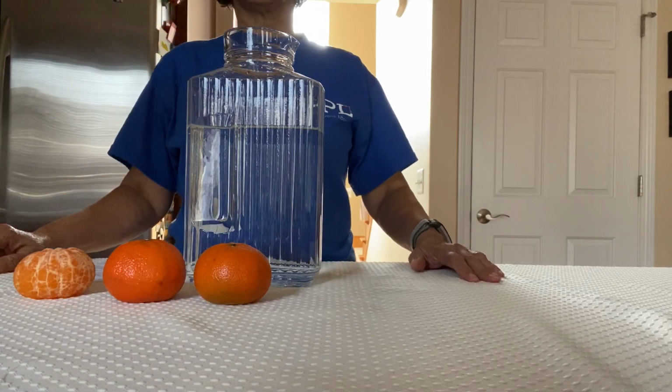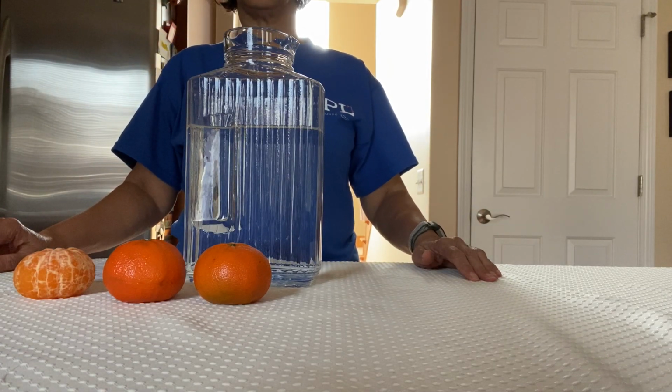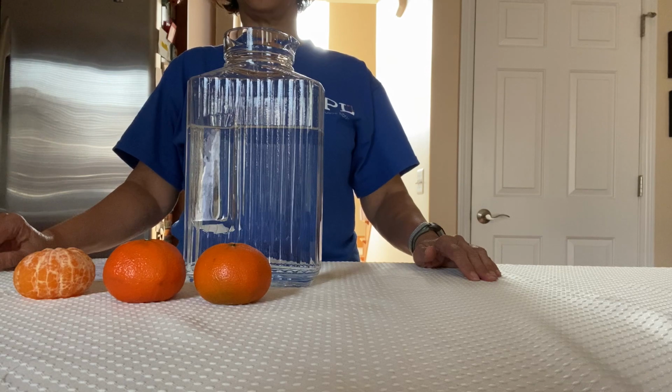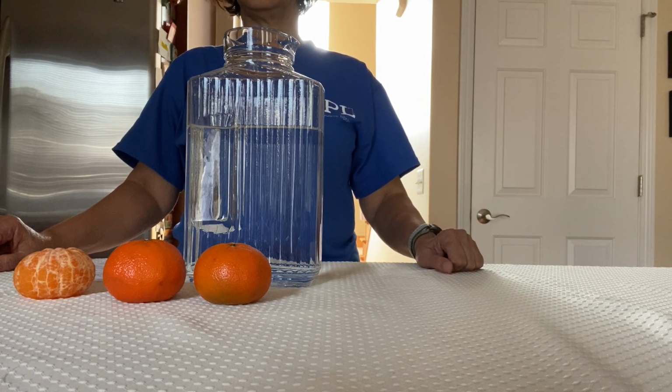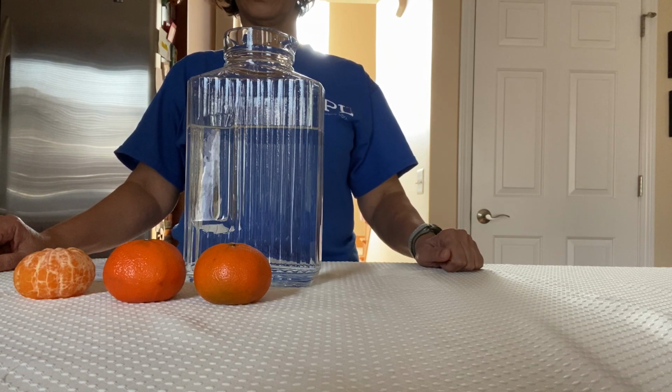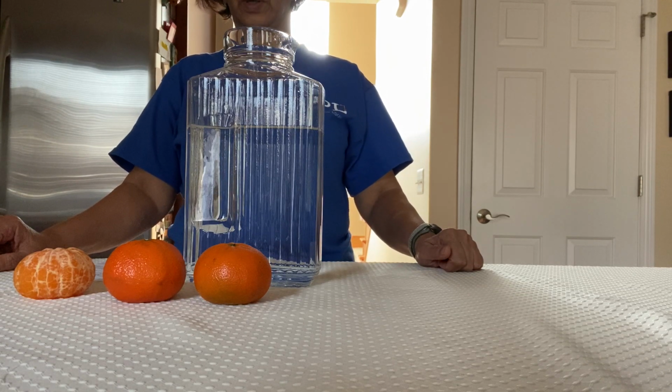Hello, boys and girls. For today's STEM activity, we're going to talk about buoyancy. Buoyancy means the ability to float in water or air or in any other liquid.